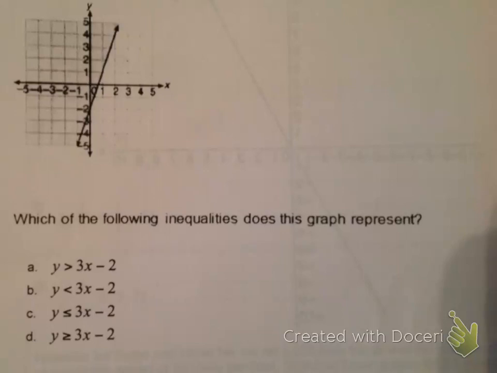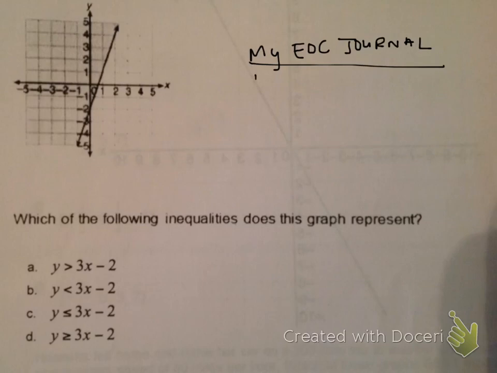Okay, here's another one. We hadn't talked about these in a long time. This is a linear inequality. The question says, so this is our EOC journal, one of our last couple. This video is actually going to have two different topics. This one is linear inequalities. Haven't talked about linear inequalities for a while. This one says, which of the following inequalities does this graph represent?